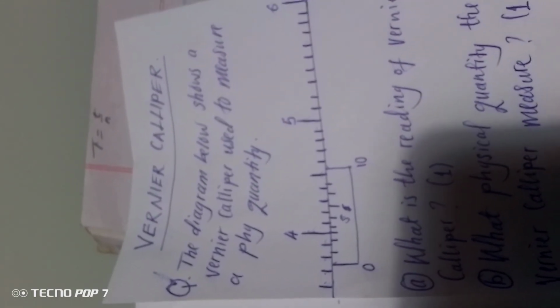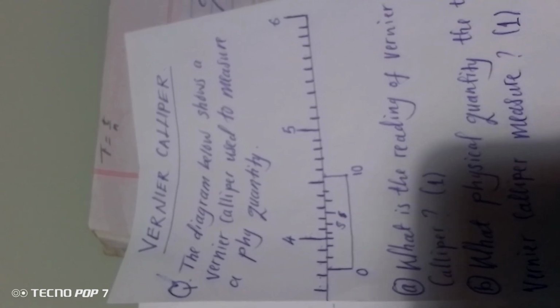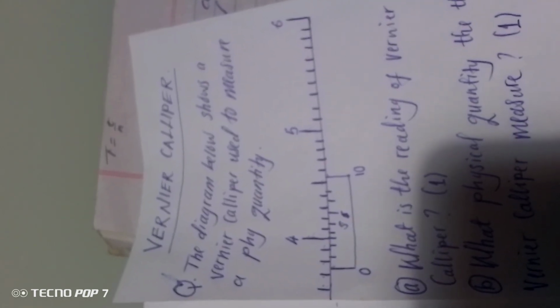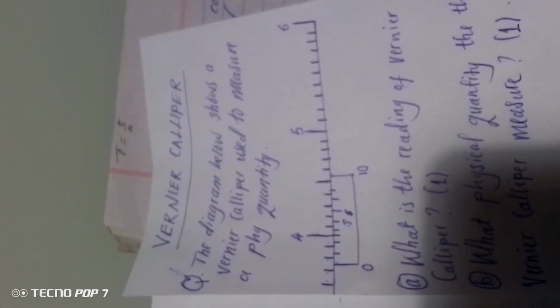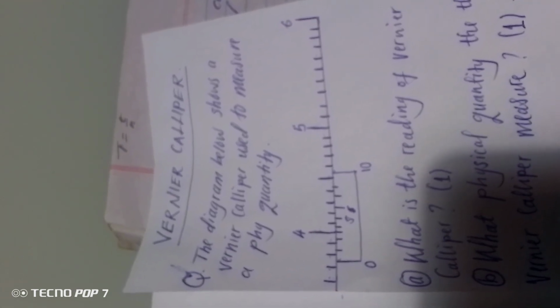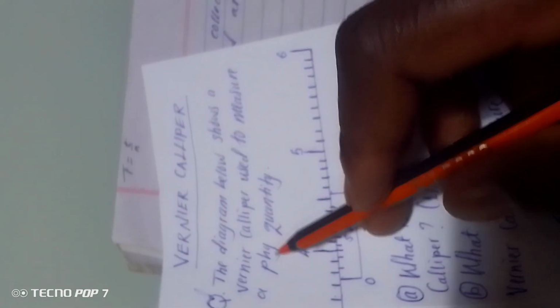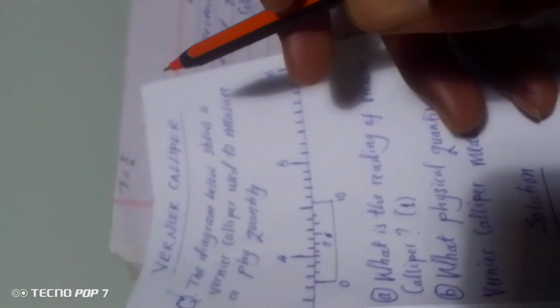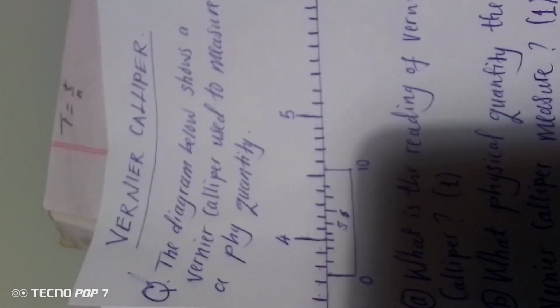We have a vernier caliper once again. The question says, the diagram below shows a vernier caliper used to measure a physical quantity. Okay, so this is our diagram.